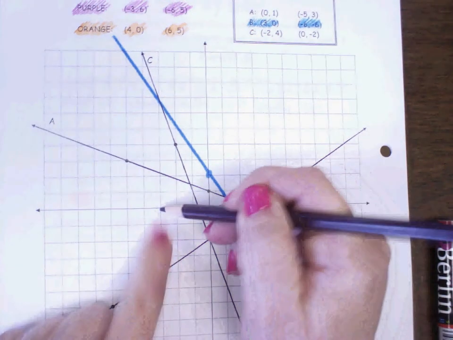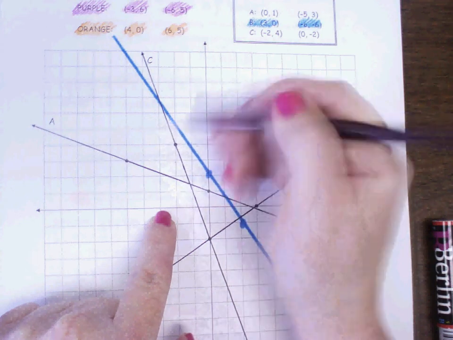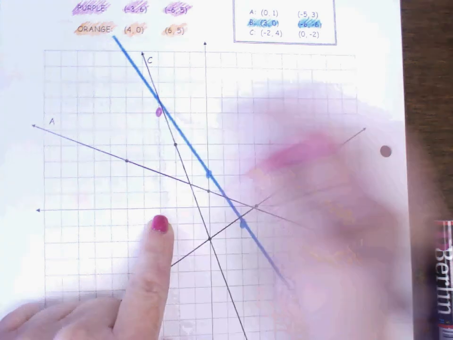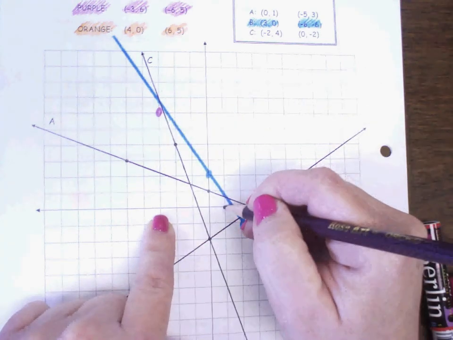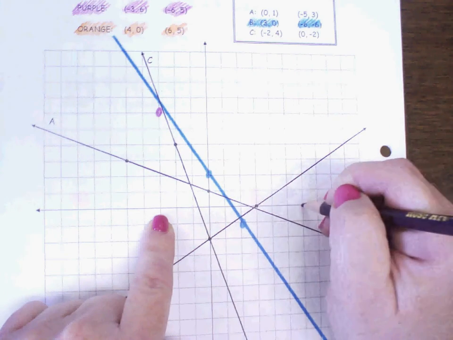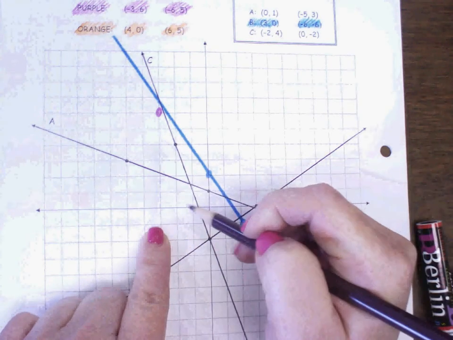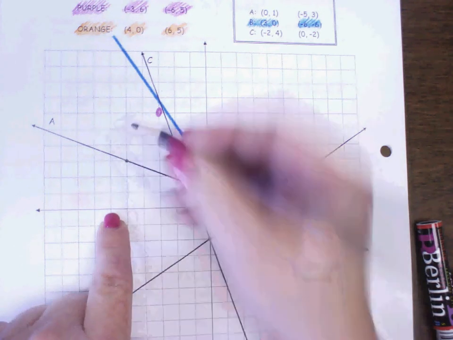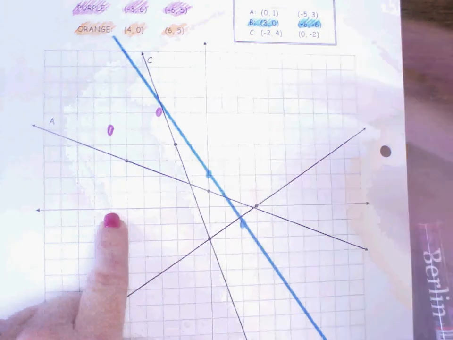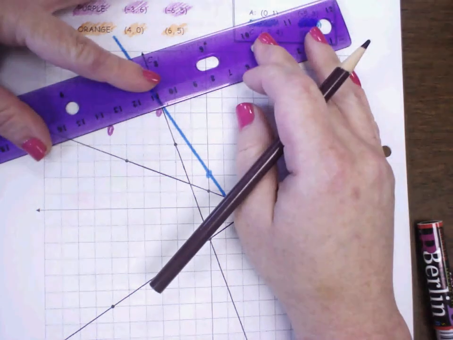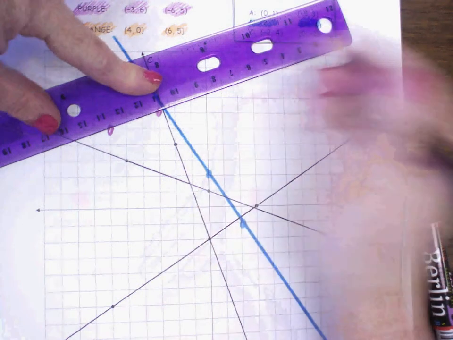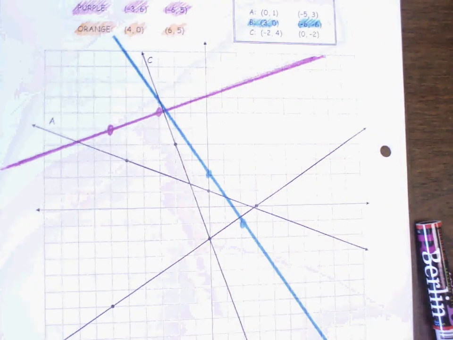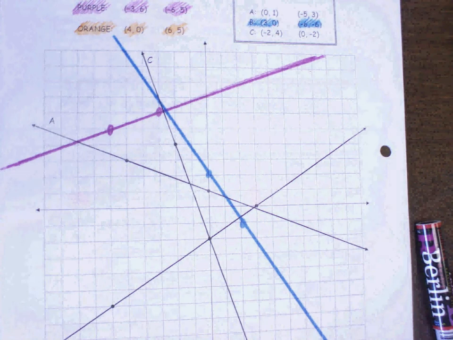My points for purple are -3 and 6, and -6 and 5. And then connect those points.